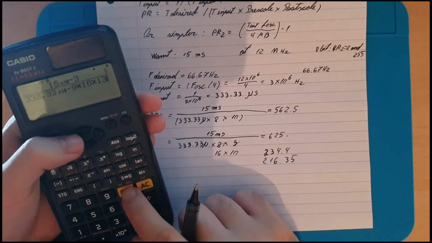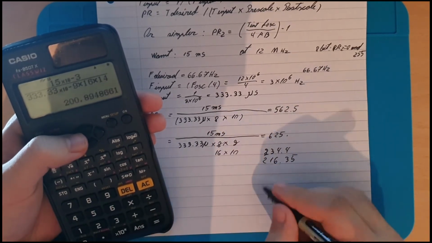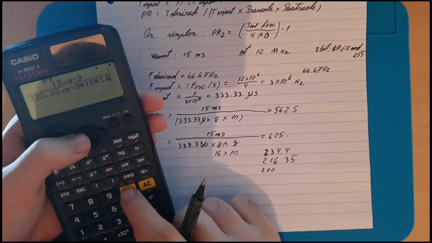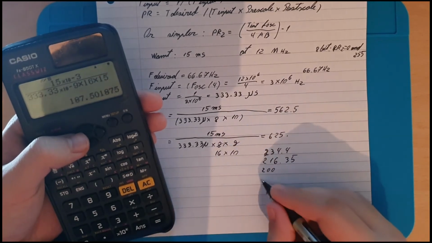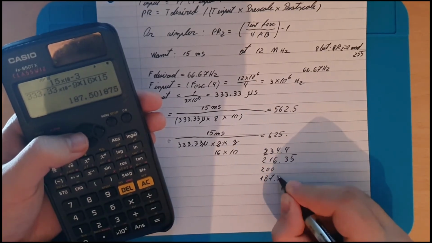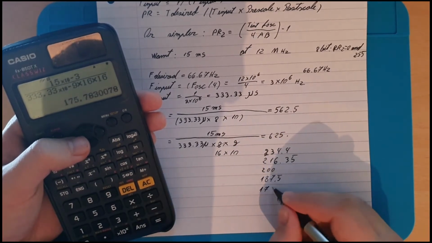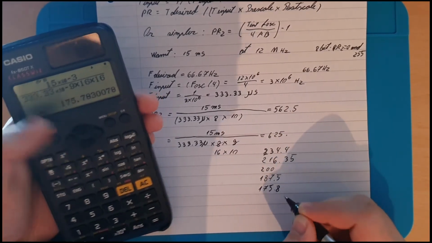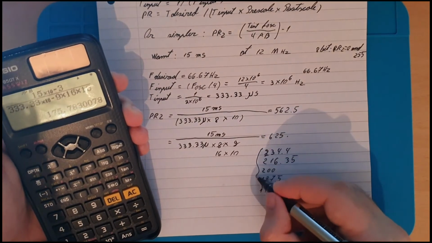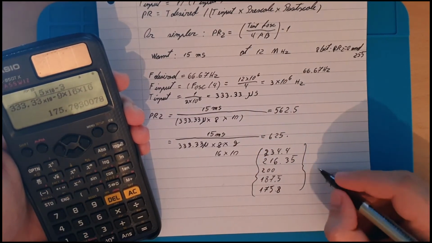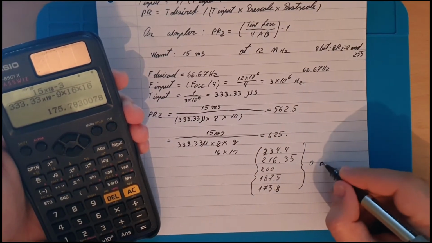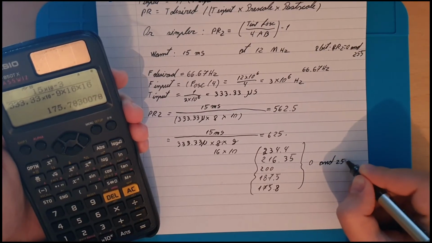We can say like 14, because this should fit as well. That will be 187.5, and the last one will be 16. That will be 175.8. And all of these are correct answers because all of these are between 0 and 255.